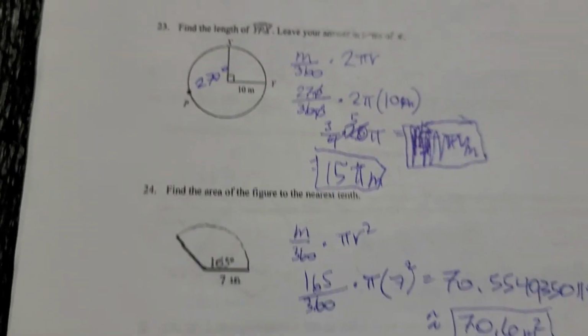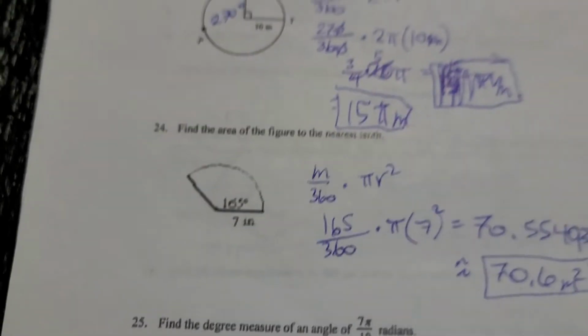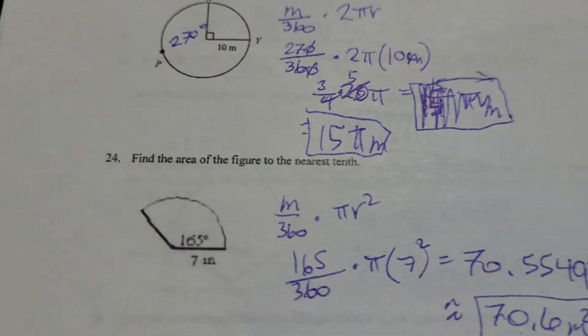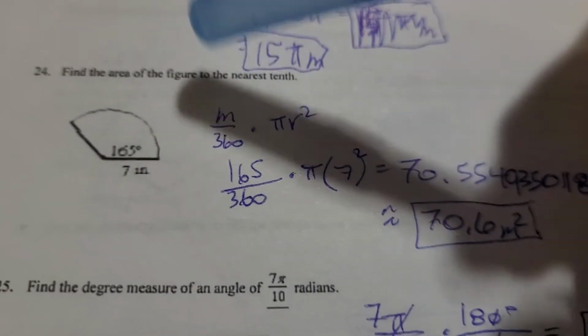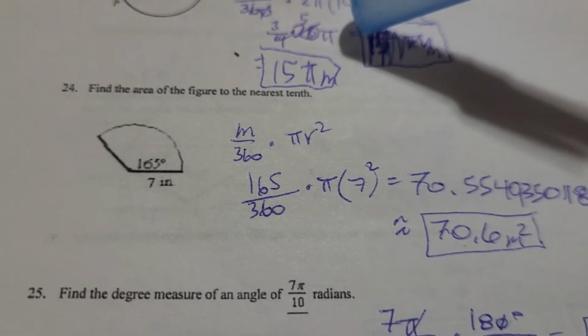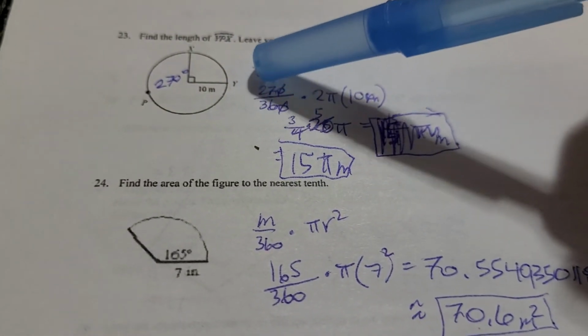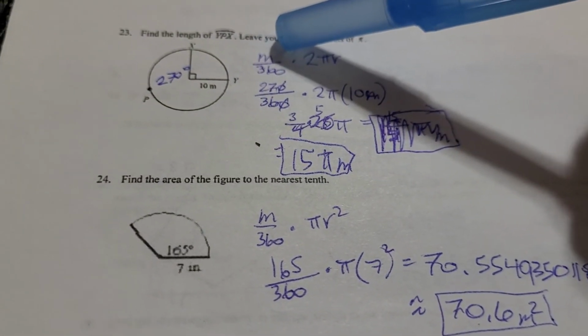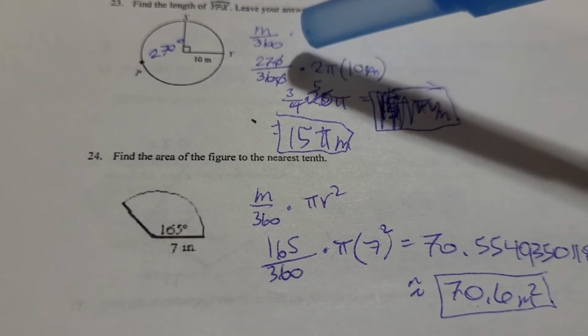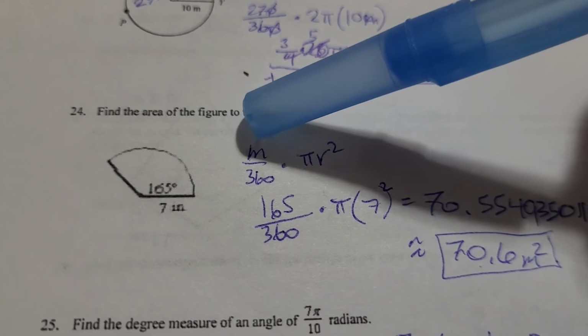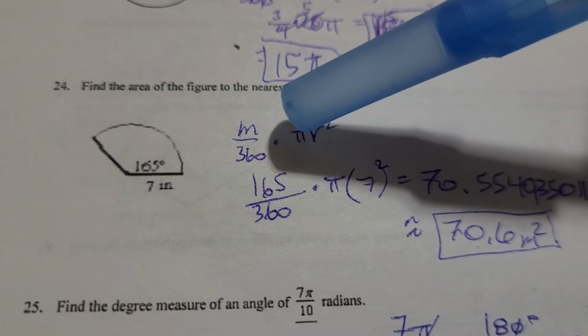Okay, so there's that. Okay, number 24. They want us to find the area of the figure. So now we're talking about sector area. The same way we just found a piece of the circumference for the arc length, for sector area we need just a piece of the area.